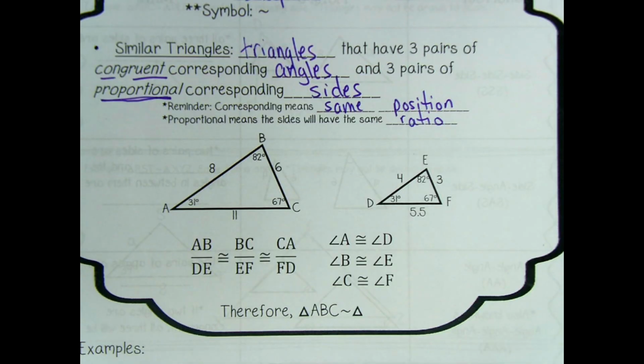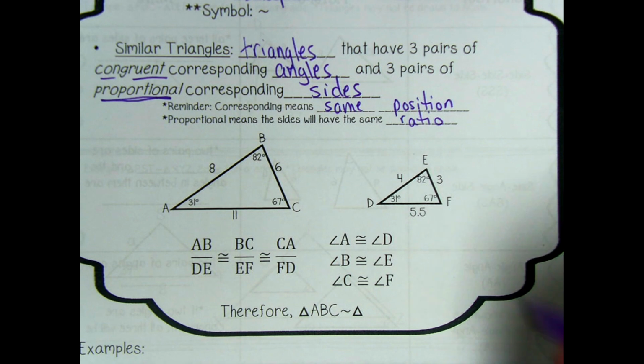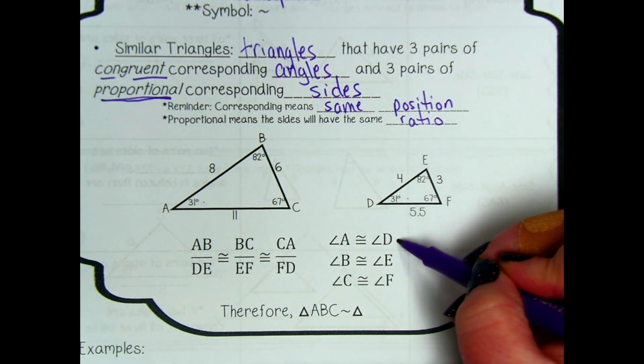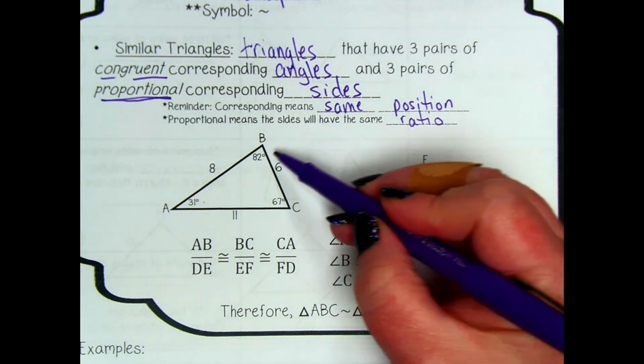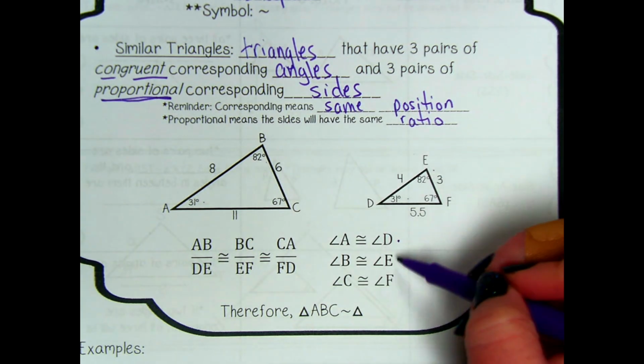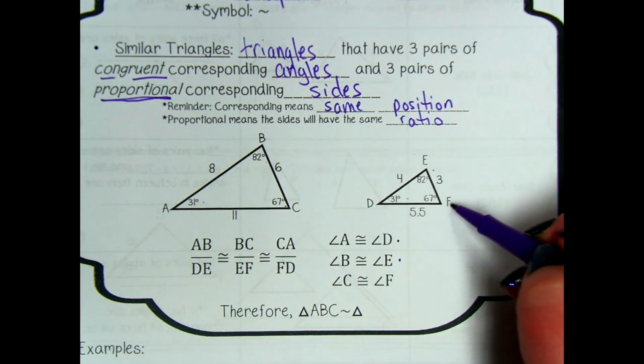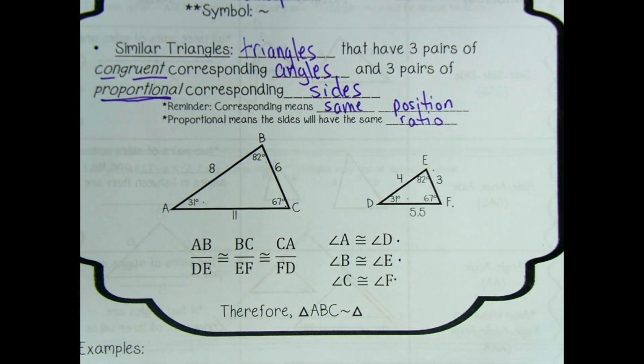So if we look at this example, the first thing that I like to check is the angles. So I can see that angle A and angle D are congruent. They're both 31. Angle B and angle E are both 82, so they are congruent. And angle C and angle F are both 67, and they are congruent.